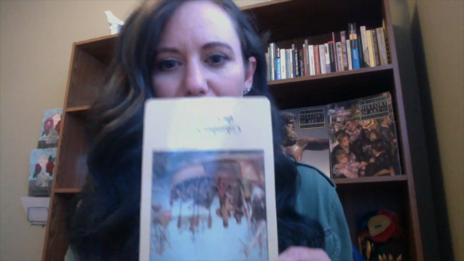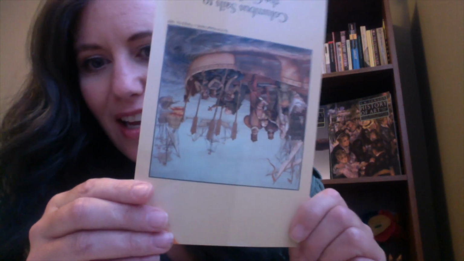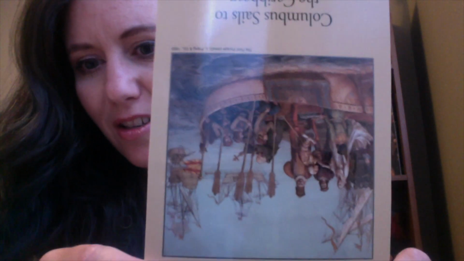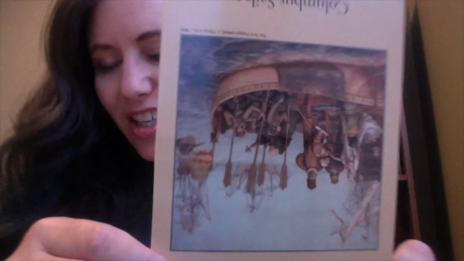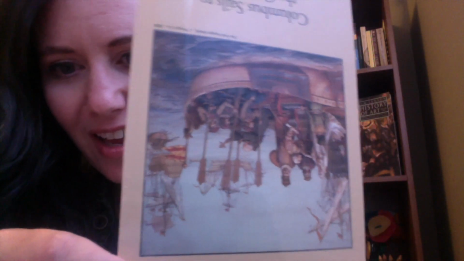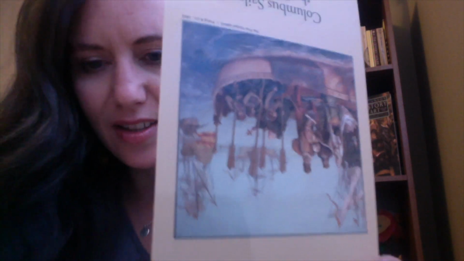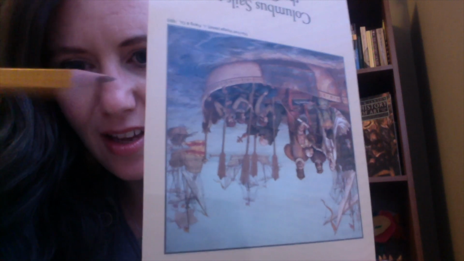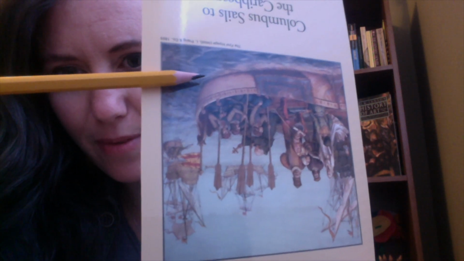Now I'll show you our timeline card that we're going to be referring to today or inspired by today. And I want you to observe and see what you see in this upside down picture. Now it's Columbus sails to the Caribbean. Now, what I see are some lines. I see some curved lines. Let's see, there's a curved line there on the boat, on the bottom of the boat.